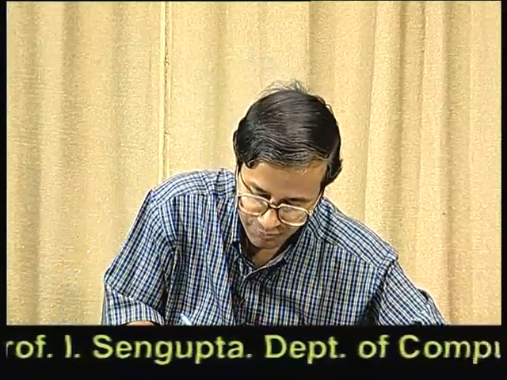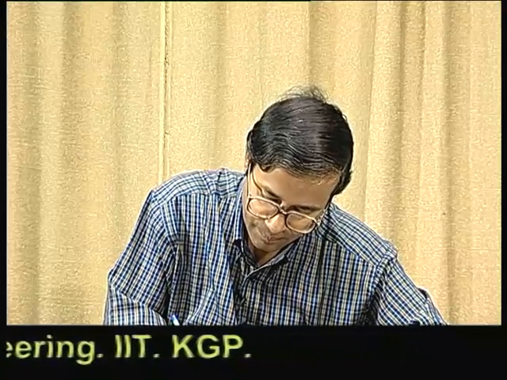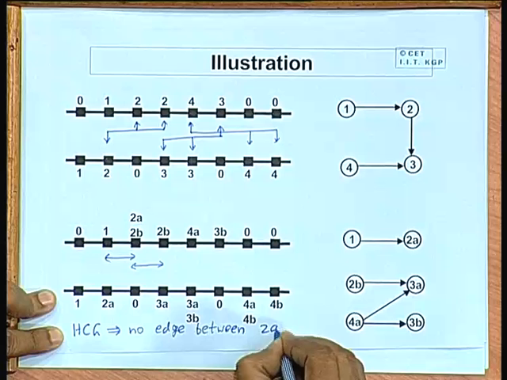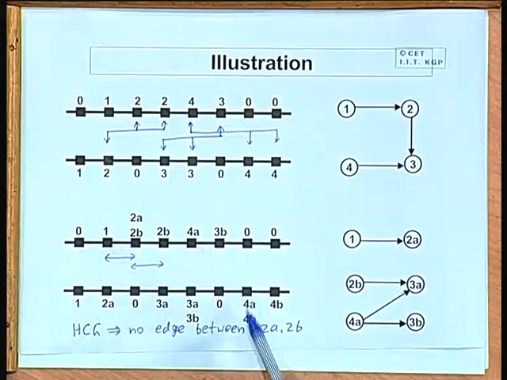So, I am just noting it down. In HCG, in horizontal constraint graph, there will be no edge between say 2A and 2B, as an example I am taking. Similarly, between 3A, 3B and between 4A, 4B. Because if the need arises, 2A and 2B can also be placed on the same track. But if they belong to 2 disjoint nets, you could not have done that.